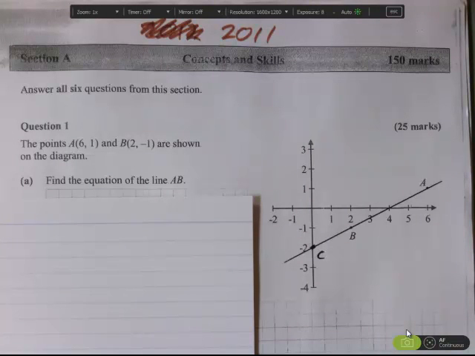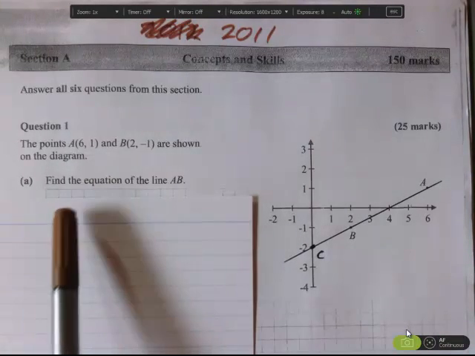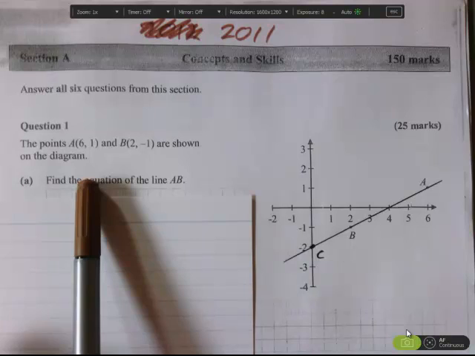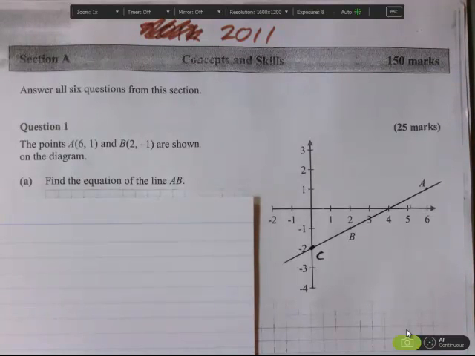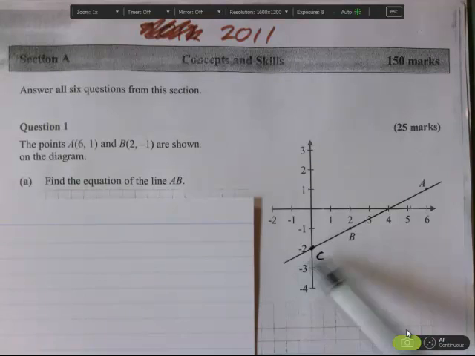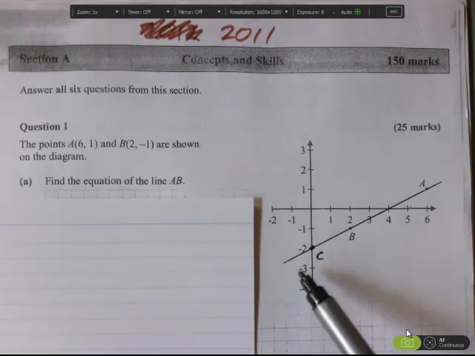So it says here, you can see the points A and B are shown in the diagram, and you're asked to find the equation of the line AB. A good first step, and you can see that I've got it done already, is actually just to draw in the line, so it gives you something to look at.